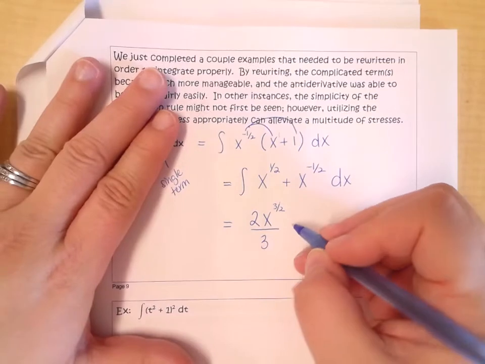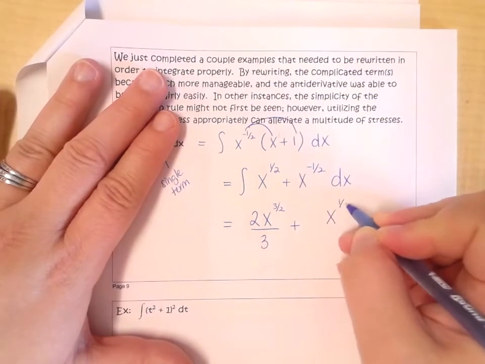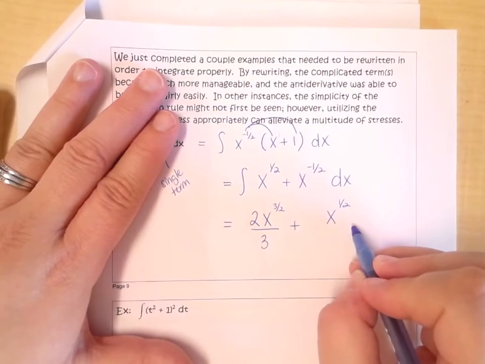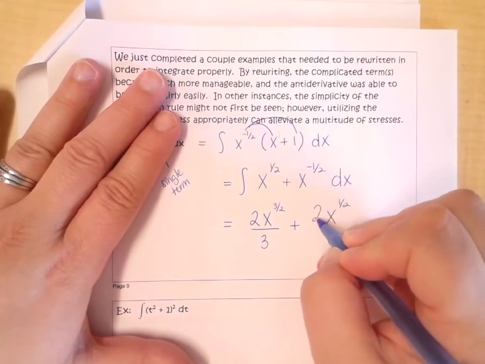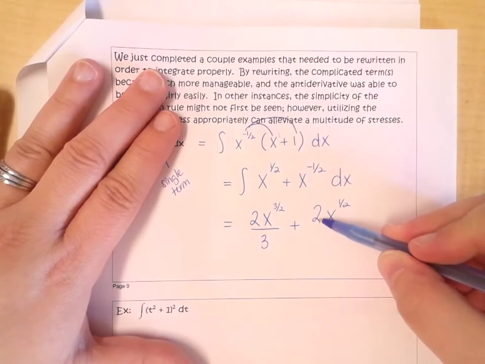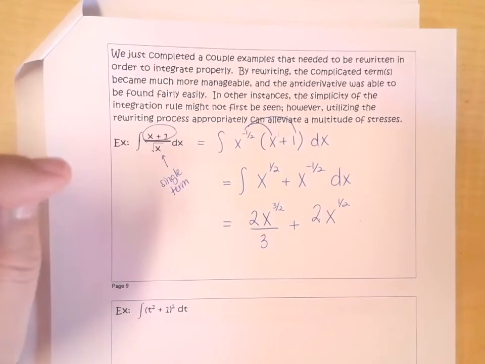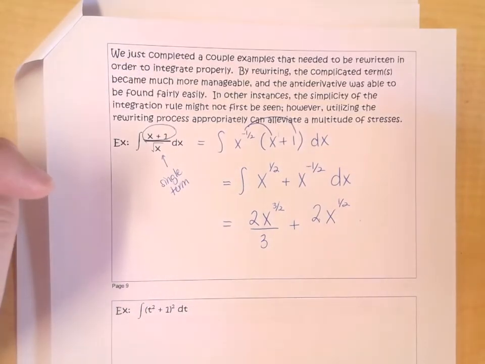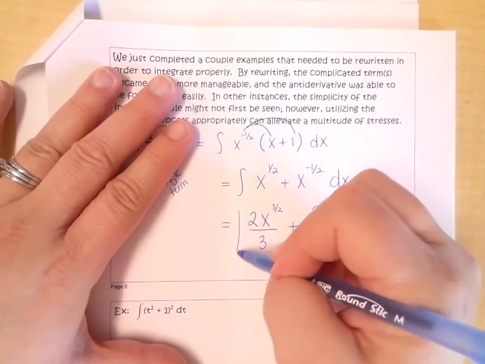So you're partially there. It would be x to the 1/2 over 1/2. The fraction's denominator gets moved up. What are we missing? Plus C. Plus C. Good, good.